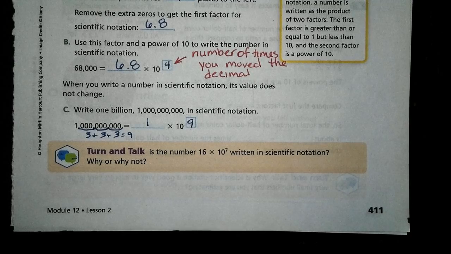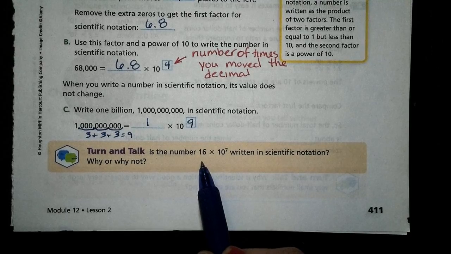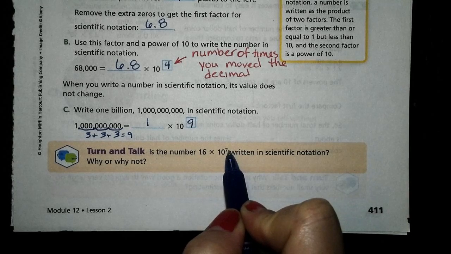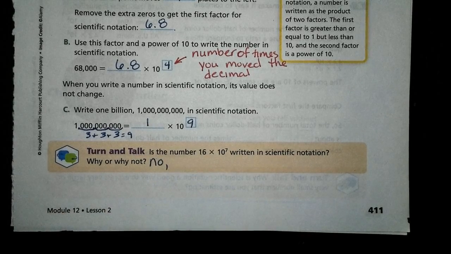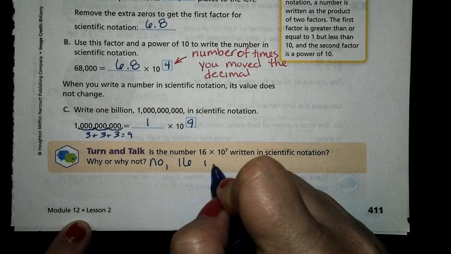So remember, the definition of scientific notation said that we move the decimal to where there's one digit in front of the decimal that is greater than or equal to 1 but less than 10. So 16 is not less than 10, so therefore this would not be written in scientific notation. And what we would need to do is move the decimal one more time, and then that would be 10 to the 8th power. So I'll go ahead and answer this in words. So no, 16 is not greater than or equal to 1 but less than 10.